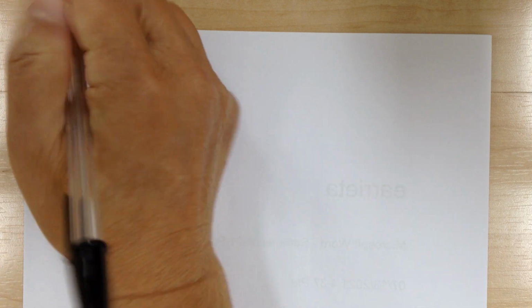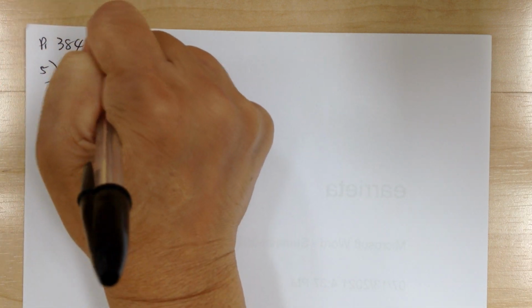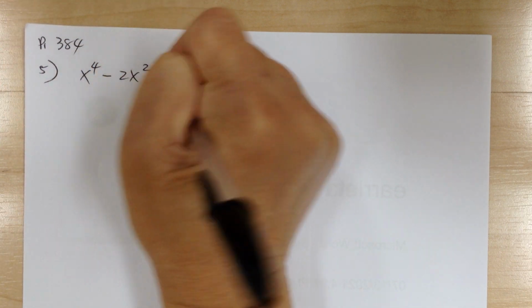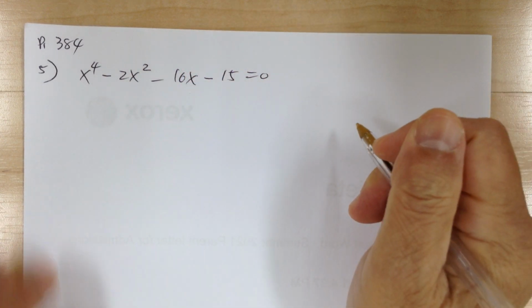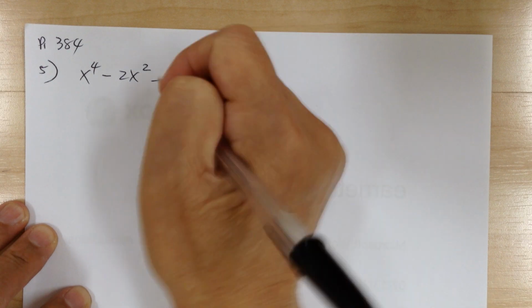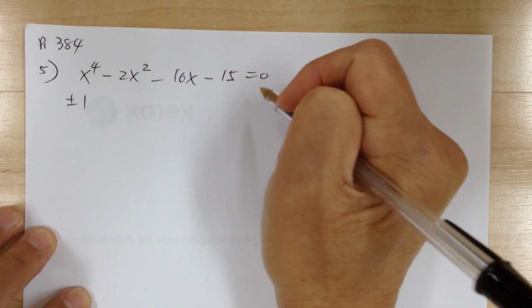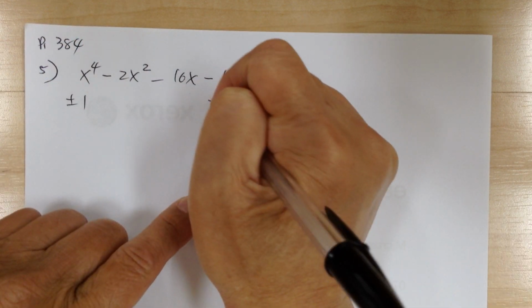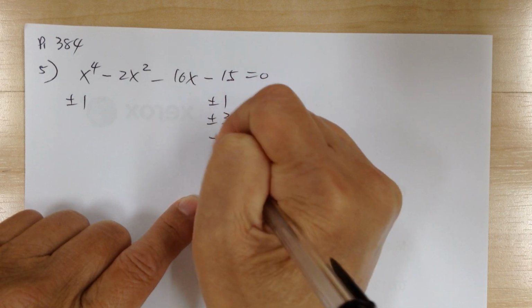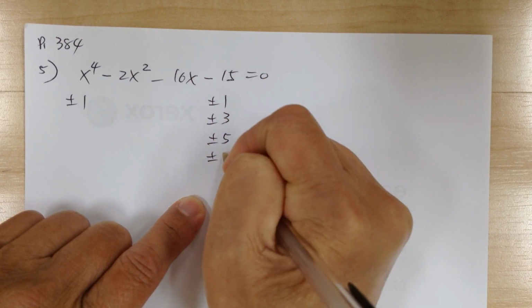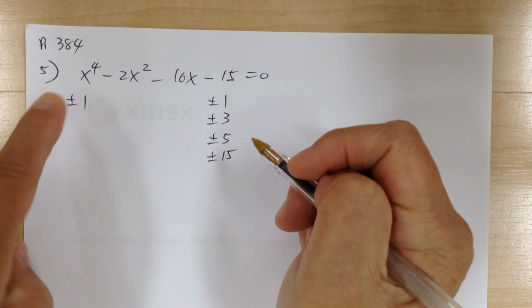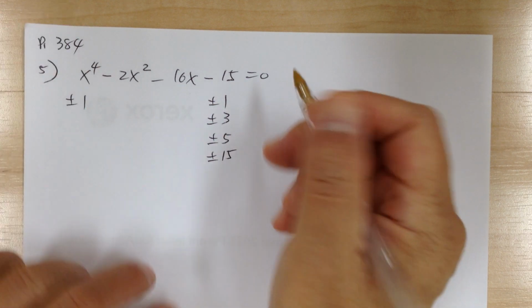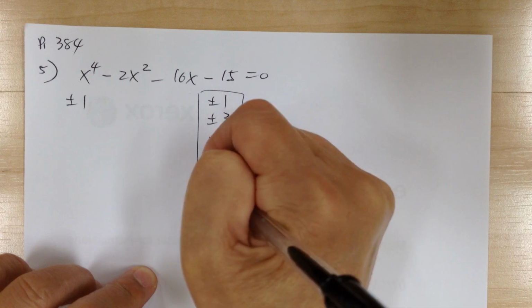Okay, number 5, you have x to the 4 minus 2x squared minus 16x minus 15 equal to 0. So first let's compile the list. It would be plus or minus 1. The factors of 15 would be plus or minus 1, plus or minus 3, plus or minus 5, plus or minus 15. Then you have to use a ratio of this over this, but since this is 1, everything over 1 would be the same. So this would be your list.